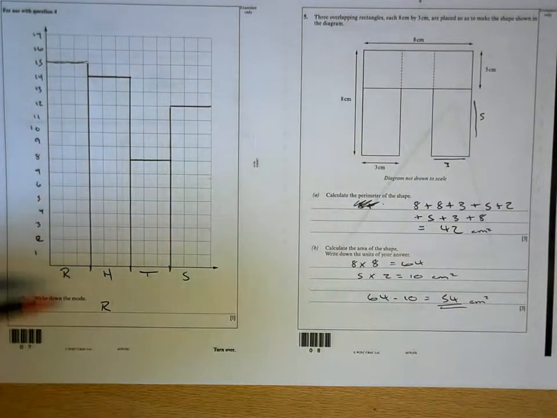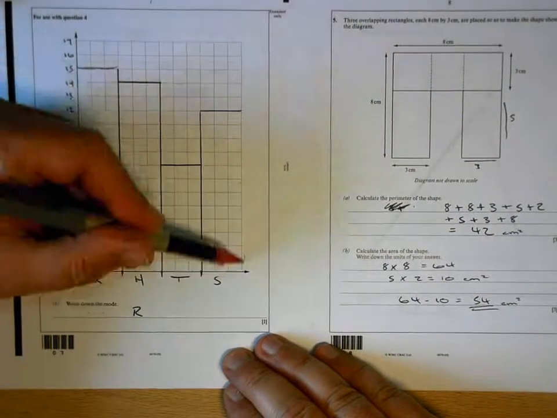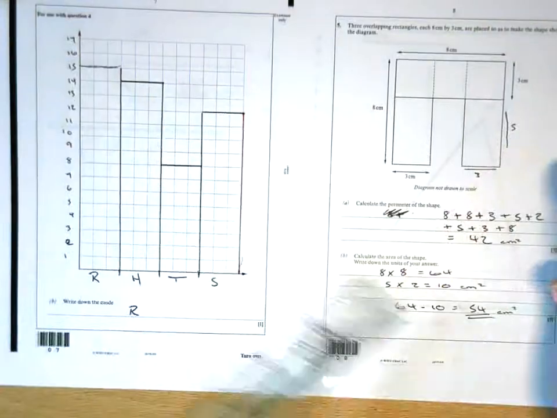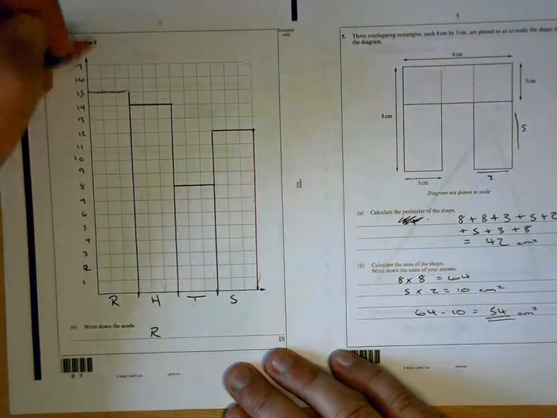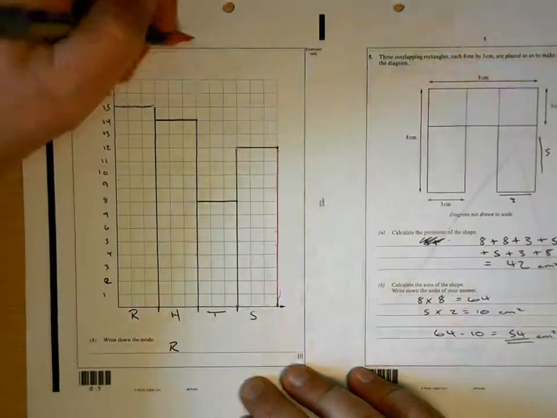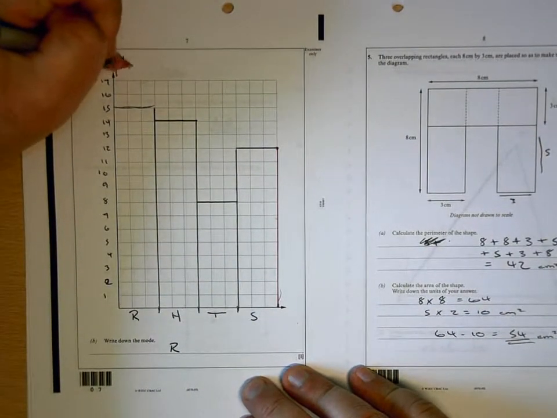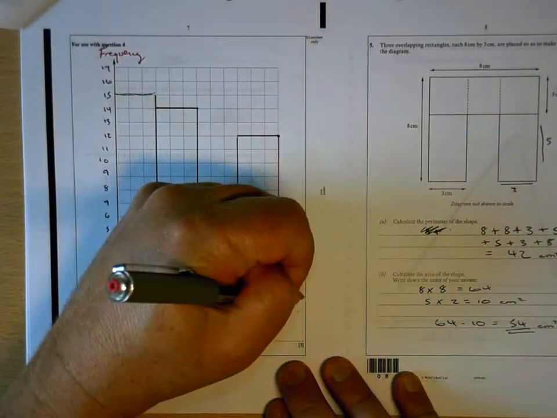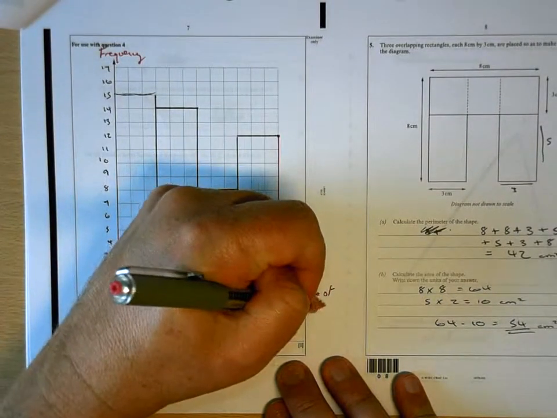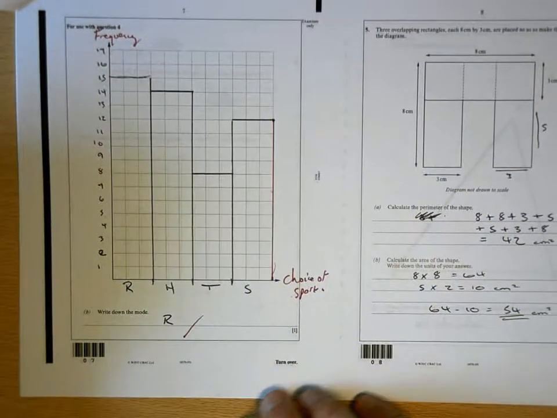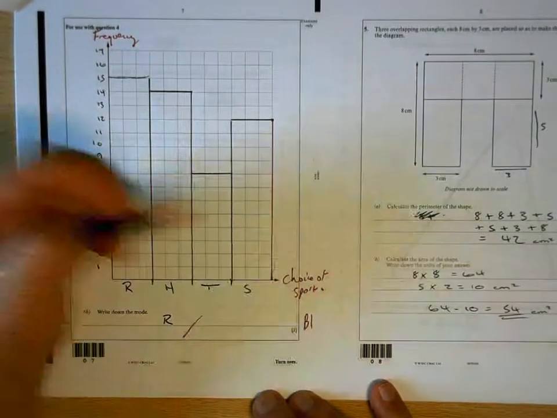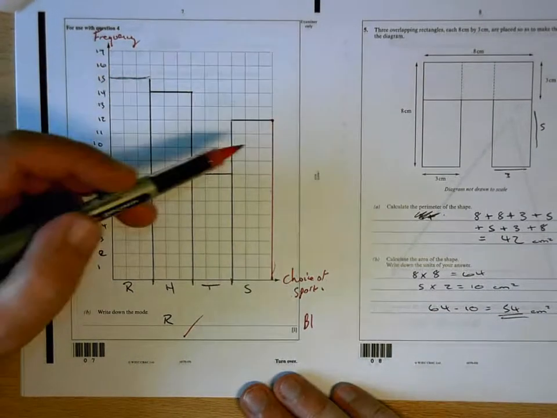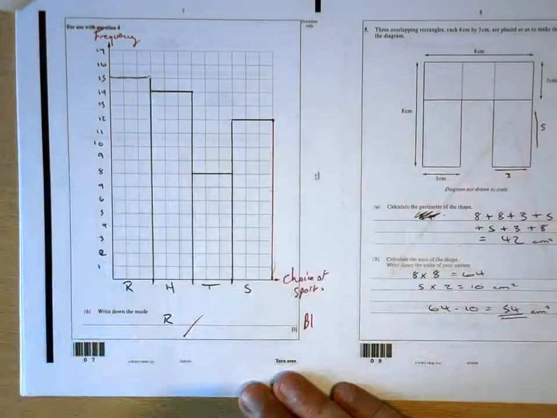Now there's 4 marks for this graph. You're going to lose a mark because you haven't finished the graph off. Okay, so they want to see all the columns completed. You're going to lose a mark because you haven't told me what each axis stands for. This one you need to say is frequency, and this one gives us the context of what the graph is all about. So choice of sport in this case. The mode is the most popular, which in this case is rugby. So you get that. So of the 4 marks for that graph, you're going to lose 2, incomplete graph and not labelled.